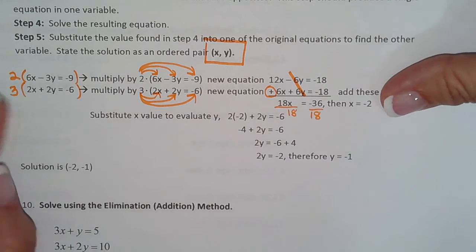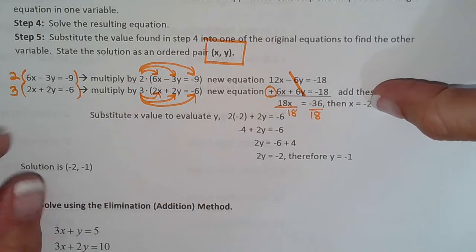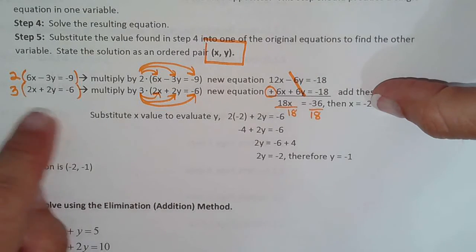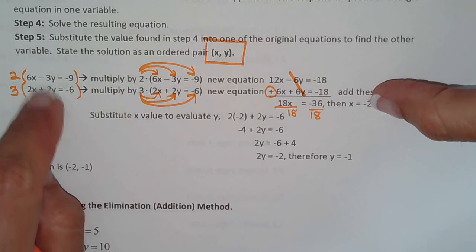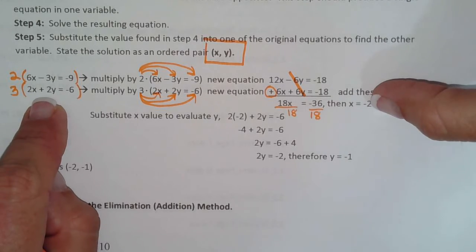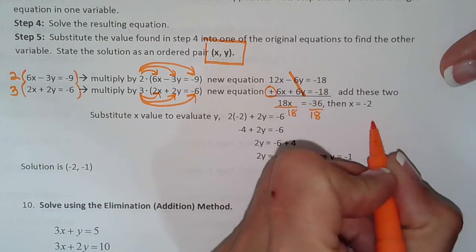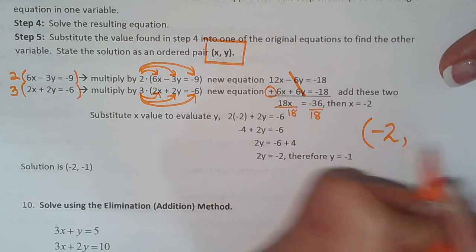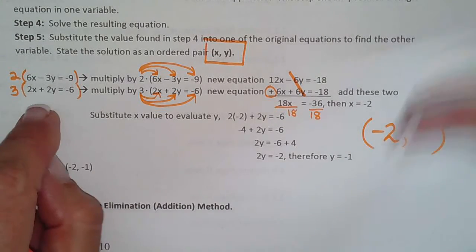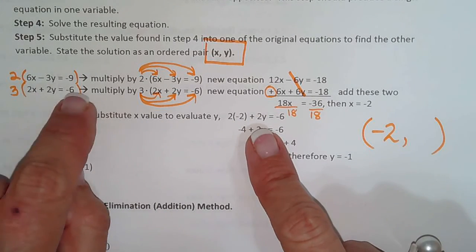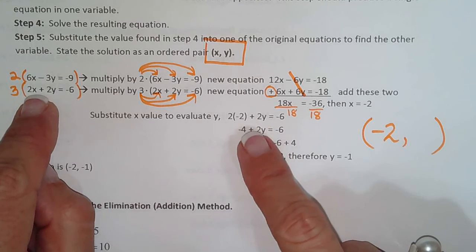So the only thing I don't like about addition method, it's my favorite, but the last step is not so fun. I don't have a boxed equation that's all solved for y, so I have to go into one of the original equations to find the y. So I know right now I have -2 comma. Now I need to find the y. So I try to pick the equation that has the least negatives and the smallest numbers.